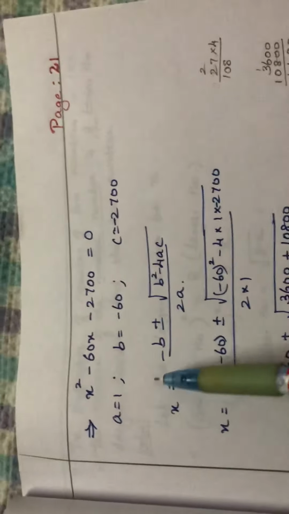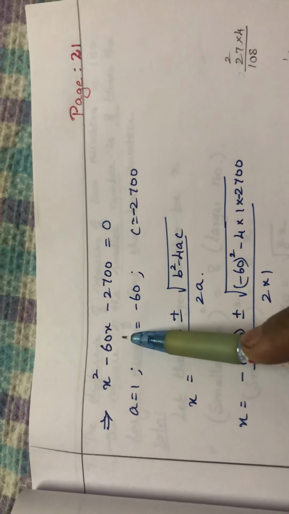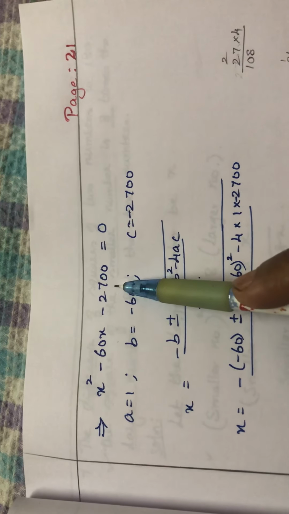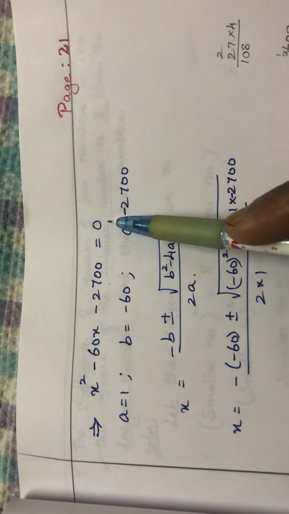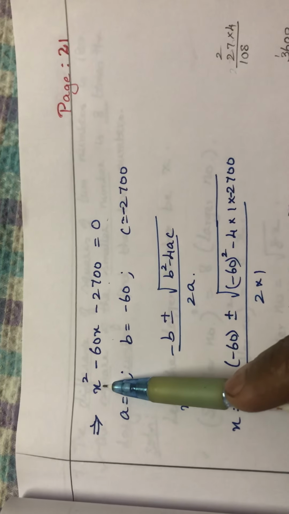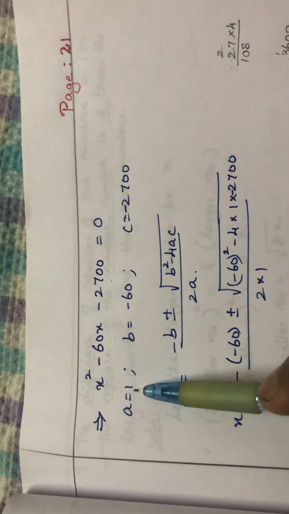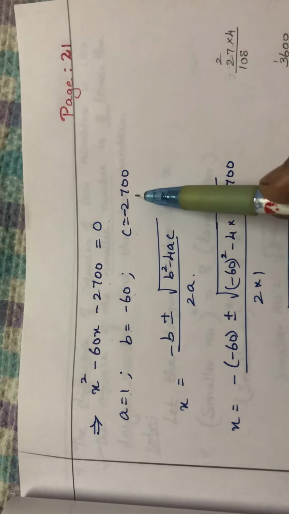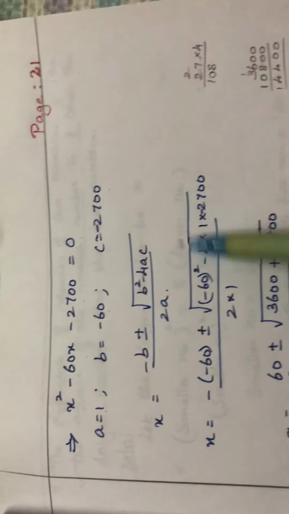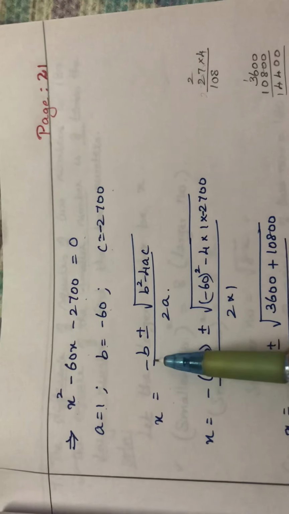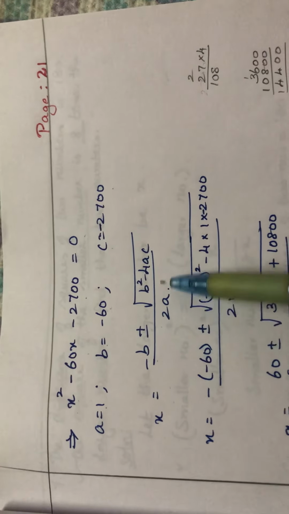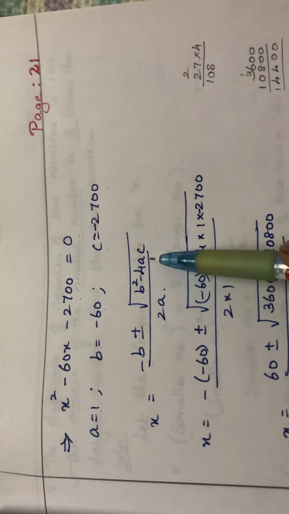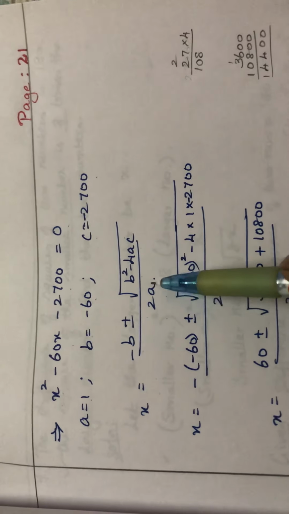So what will be the equation? X square minus 60x minus 2700 equal to 0. Same as usual, coefficient of x square value is A. So A is equal to 1, B is equal to minus 60, C is equal to minus 2700. X is equal to minus B plus or minus square root of B square minus 4AC by 2A formula.